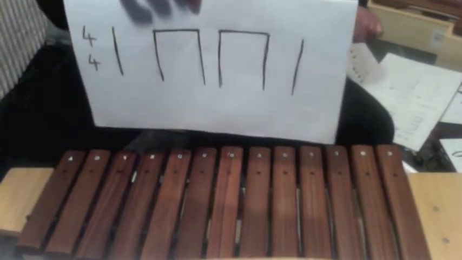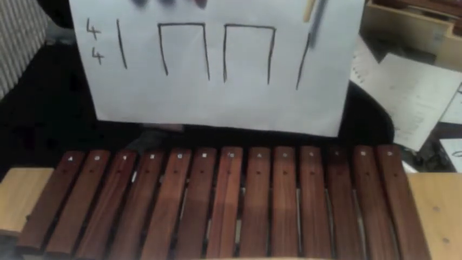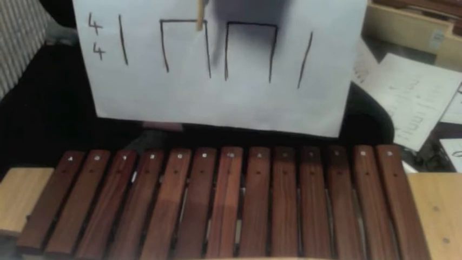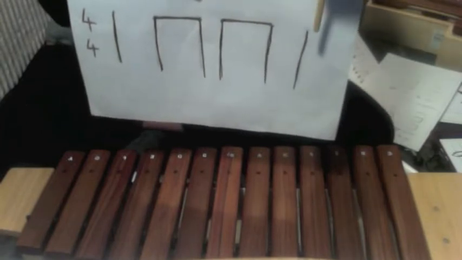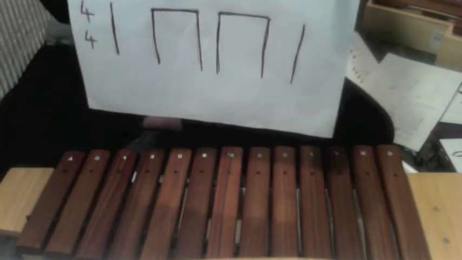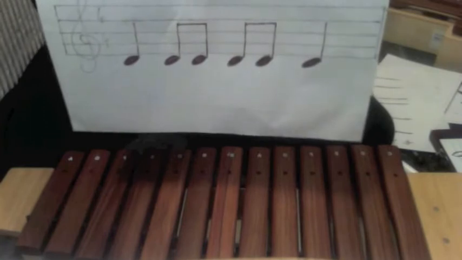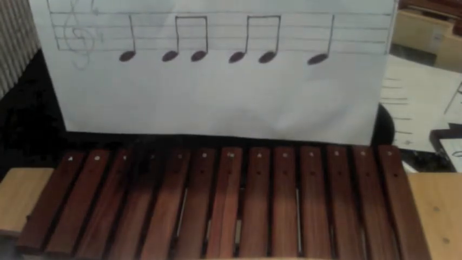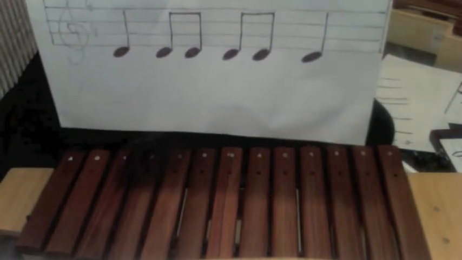And here is what that rhythm looks like, notated as well. So you can see I've got a crotchet, I've got 2 quavers, 2 more quavers, and another crotchet. And I'm also going to be showing my children what that looks like when it's notated with pitch notation as well. And that's all drawn showing the note D, which is my home note.